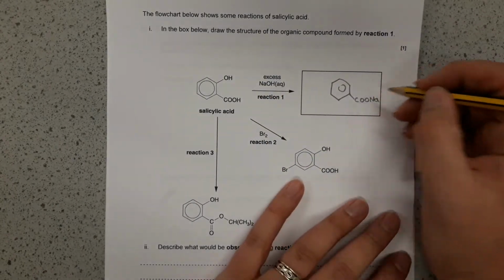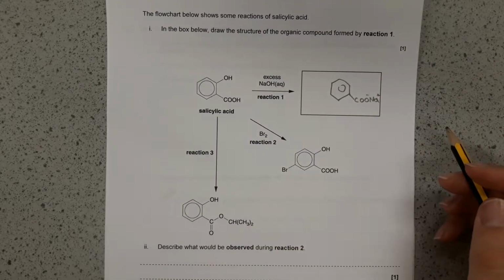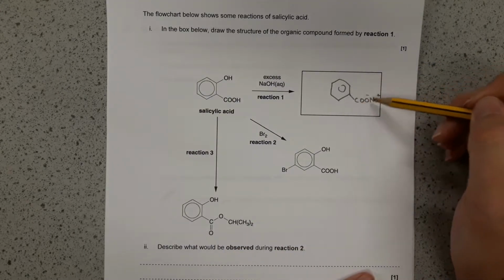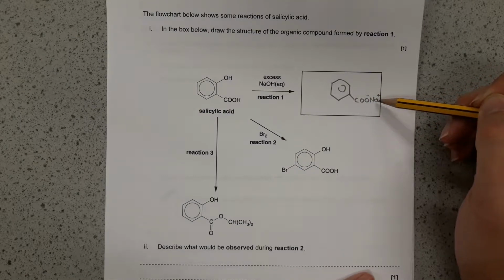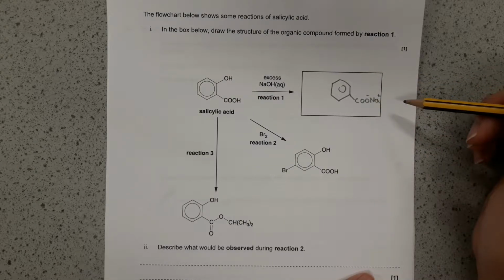Now, what might be advisable in any situation like this is to put charges on those different ions, because the COO becomes a negatively charged ion, and the sodium is a positively charged ion. You don't have to have them. There's no indication that says you have to put the charges on there, but it just clarifies a few things.